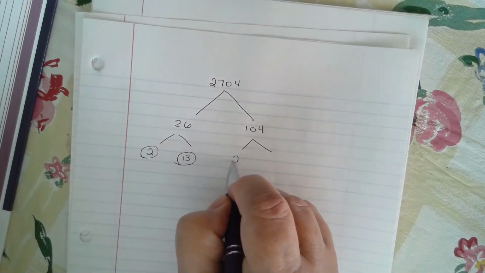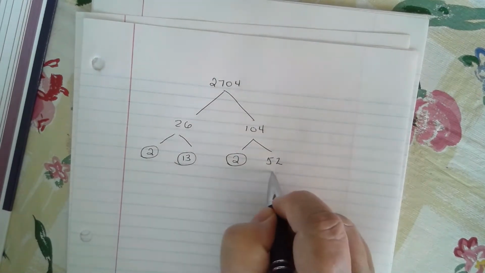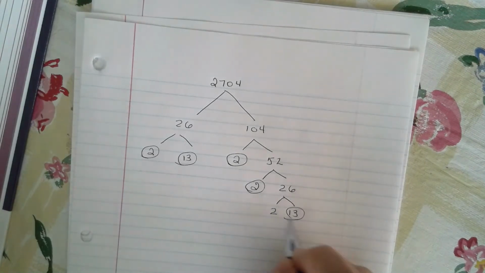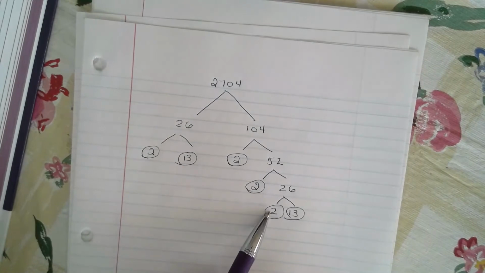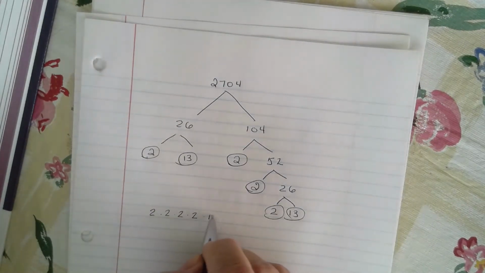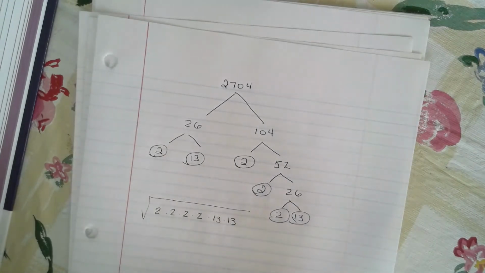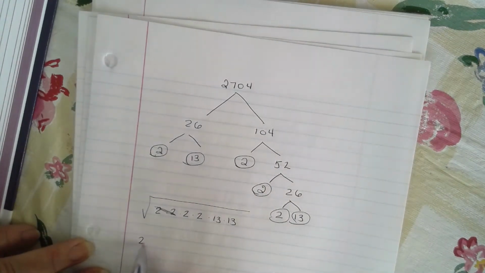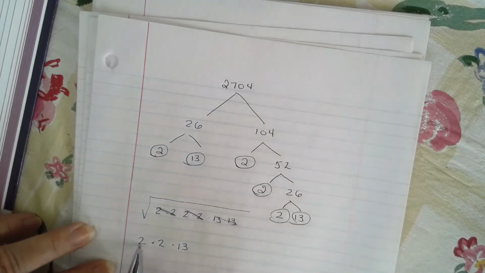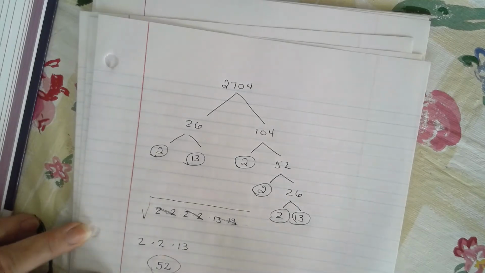I know that 104 is 2 times 52, and 52 is 2 times 26, and 26 is 2 times 13. So I have 1, 2, 3, 4 twos. 2, 2, 2, 2. And a 13 and a 13. Well, let's see what happens. I have a pair of 2s, so I'll have a 2 on the outside. I have another pair of 2s, so I have another 2 on the outside. And I have a pair of 13s, so I have a 13 on the outside. So 2 times 2 is 4, and 4 times 13 is 52. And notice that there's nothing left under the radical, so that's just my answer.